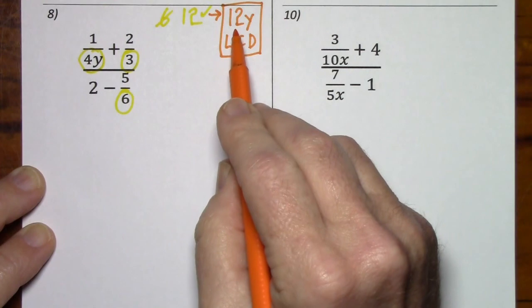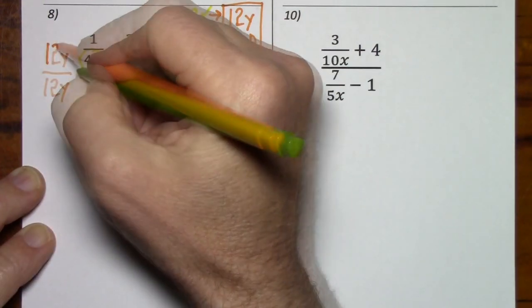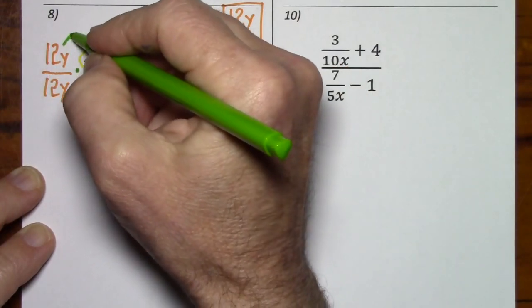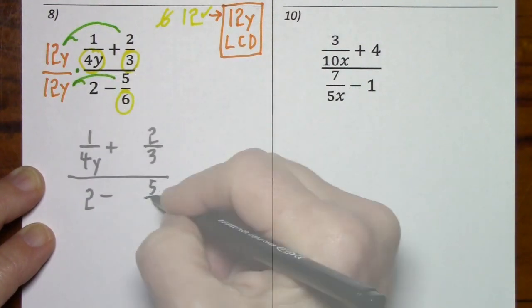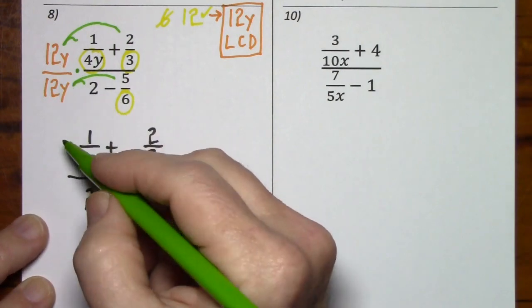Which means we'll multiply by 12y over 12y. And again, this gets distributed to each term. So we'll show the 12y distributed.